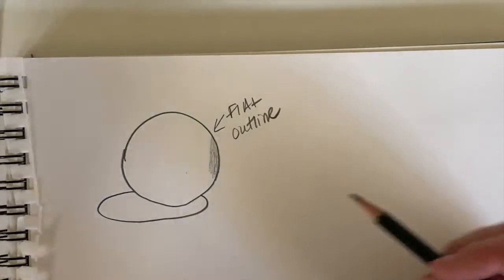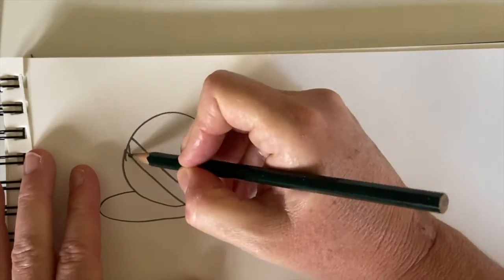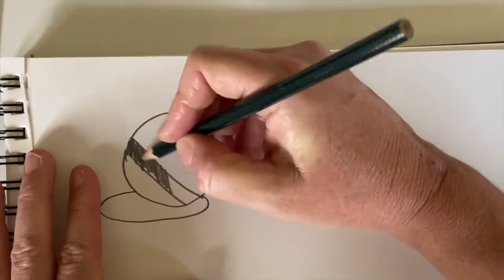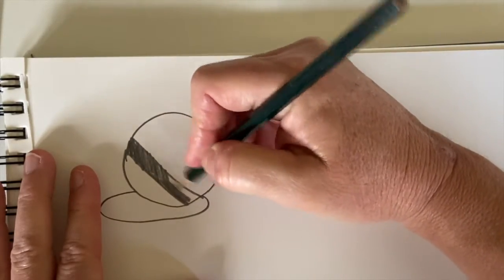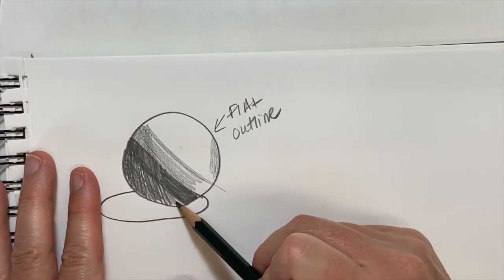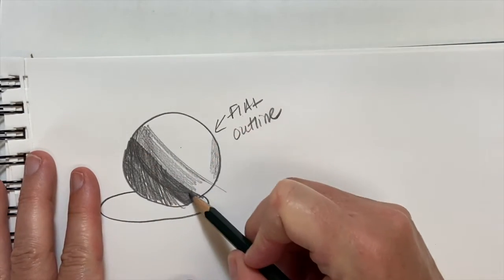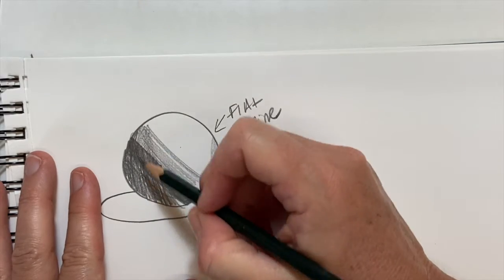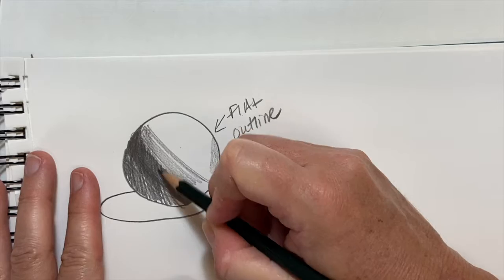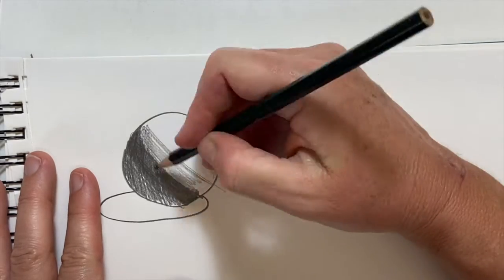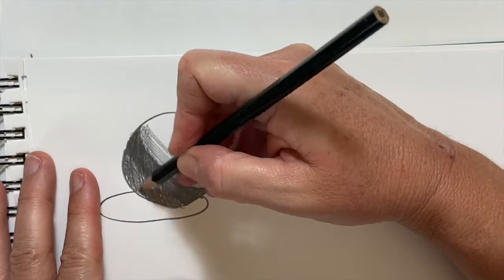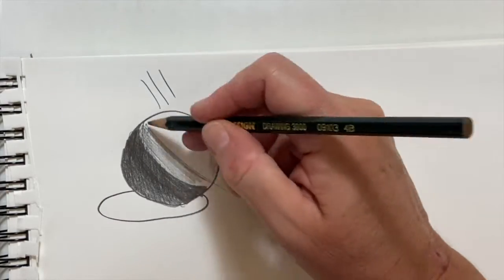What some people do is they think, okay, here's my dark core shadow here. And if you do this, don't feel bad, because it's a common beginner mistake. This is not going to look 3D because the shape of the object is curved. So we would need to make the corresponding shadows also curved. So this would be more like this as you're shading. No stripes, go with the shape.